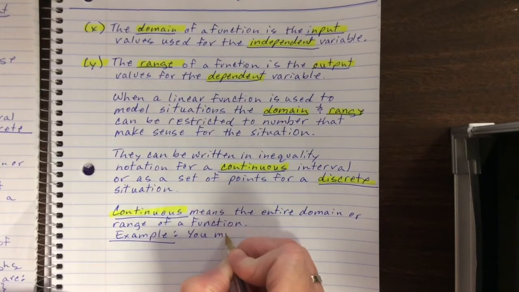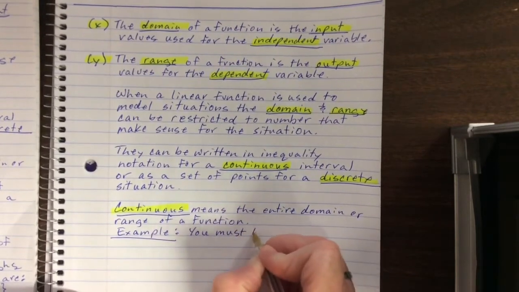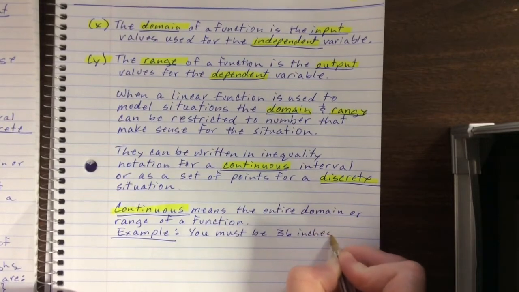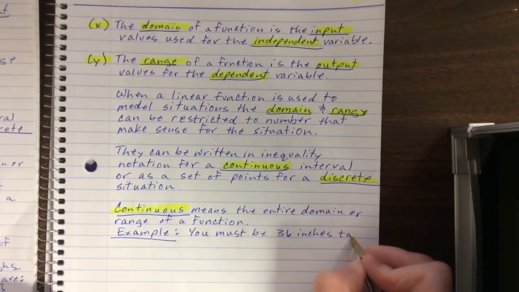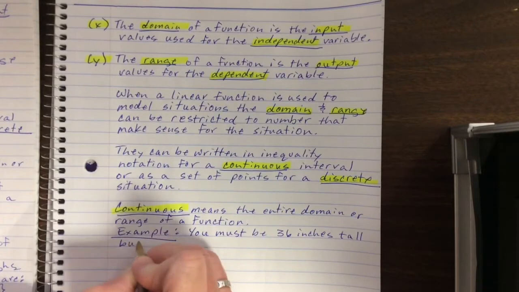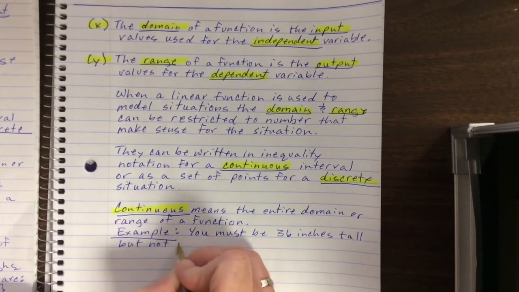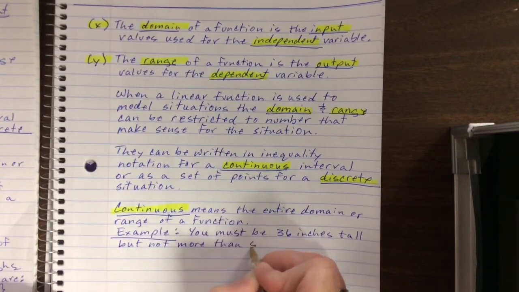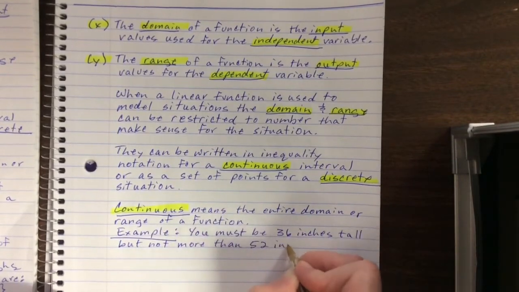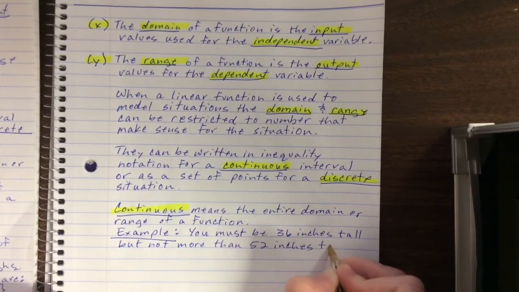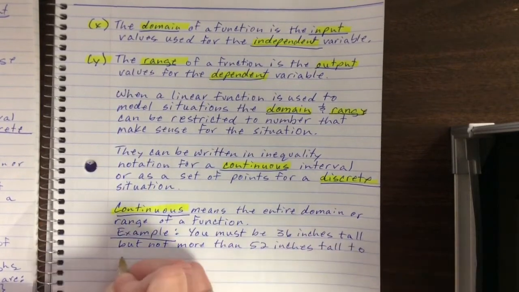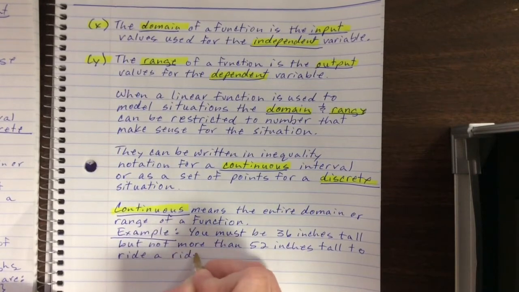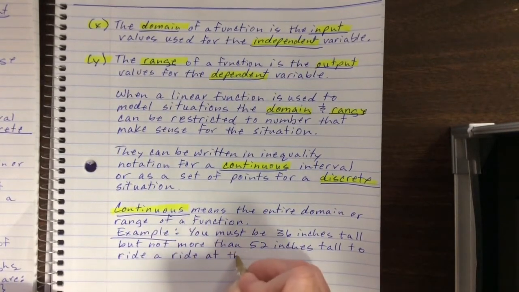You must be 36 inches tall, but not more than 52 inches tall to ride a ride at the park.